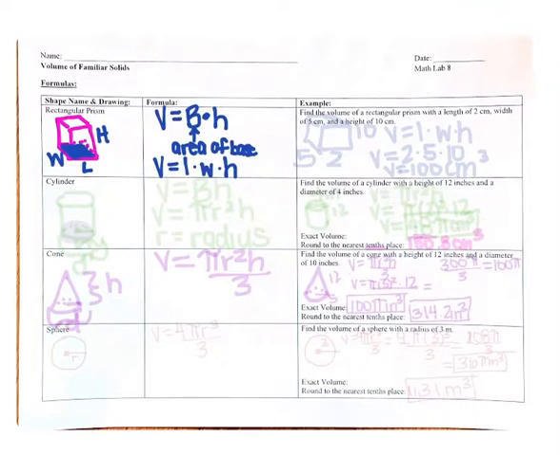So in the example here, we have to find the volume of a rectangular prism with a length of 2 centimeters, a width of 5 centimeters, and a height of 10 centimeters. So let's draw this out for ourselves. That might help us out. So here's our rectangular prism. It says we have a length of 2 centimeters.